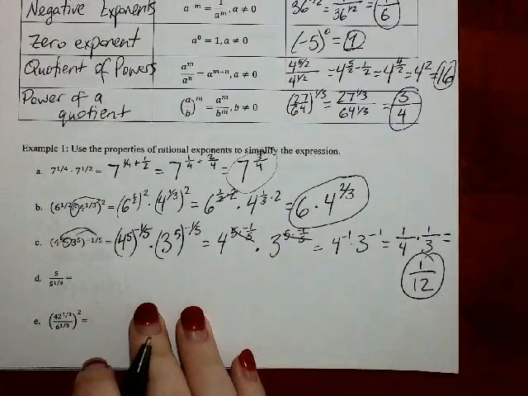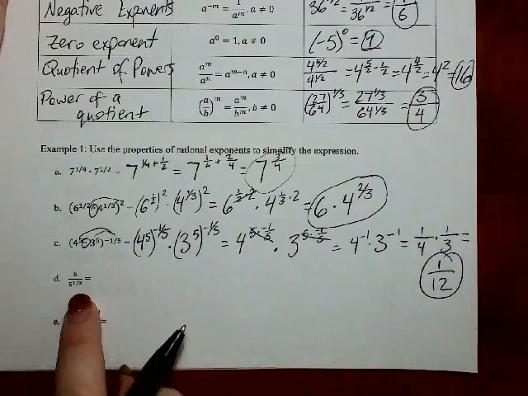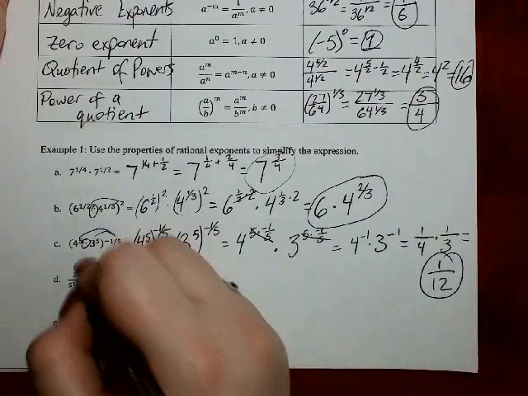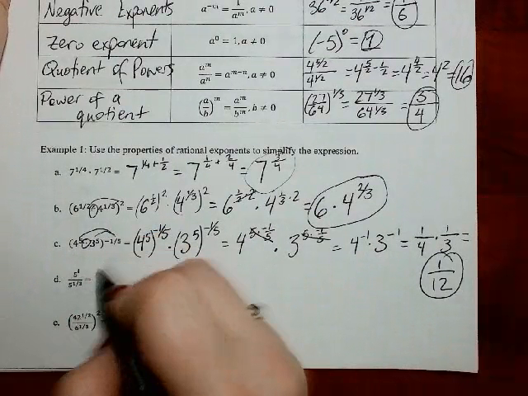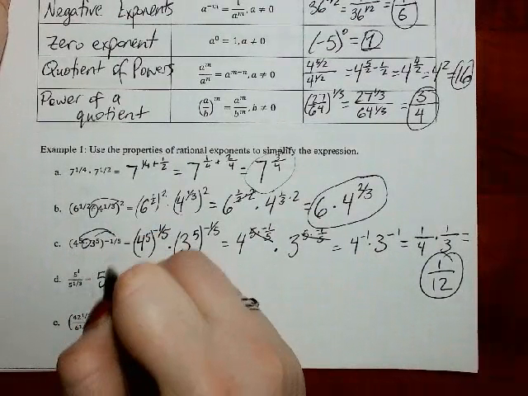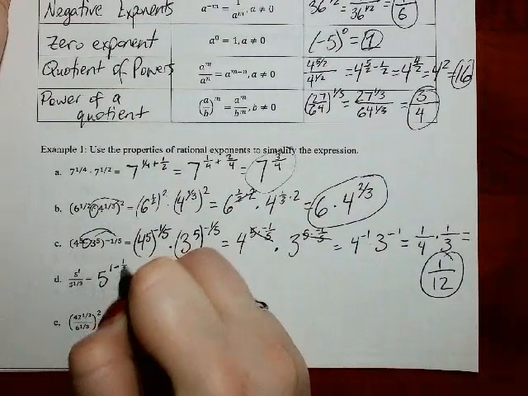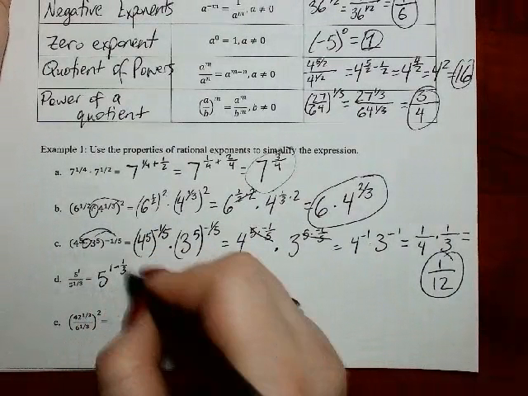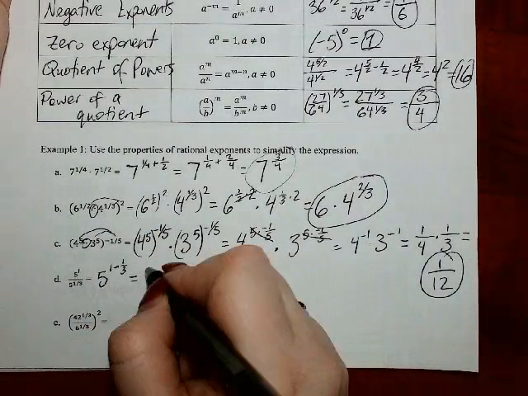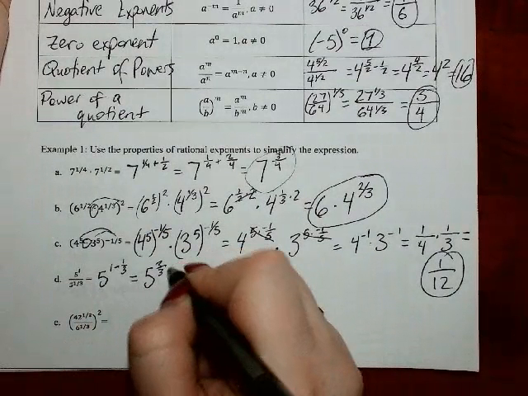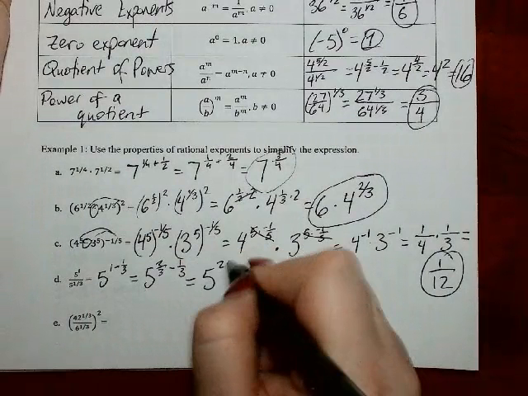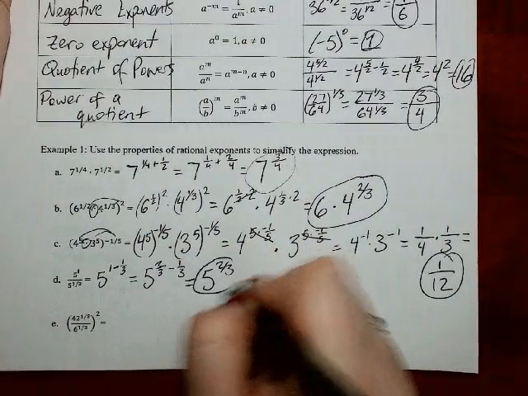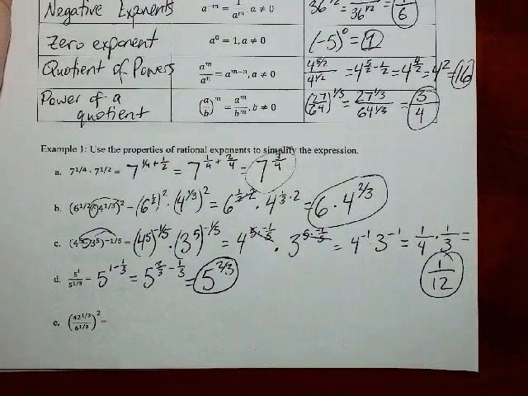Now here we have a quotient of powers. So this 5 doesn't have an exponent, so we know it's a 1. And we have a quotient, so we're going to subtract our exponent. So 5 to the 1 minus 1/3. 1 is the same as 3/3. So if we subtract those, we get 2/3. We can't simplify that anymore, so we're done.